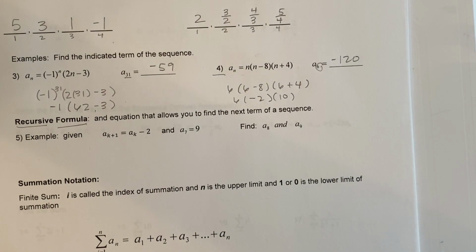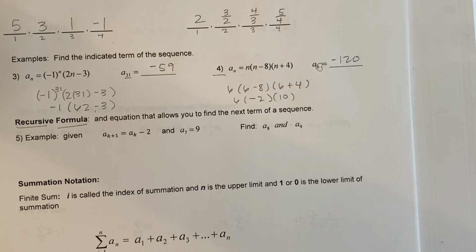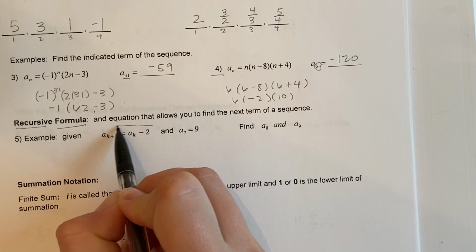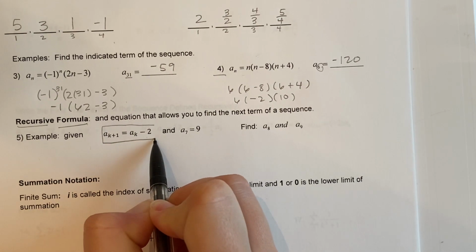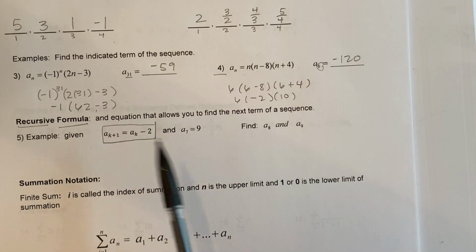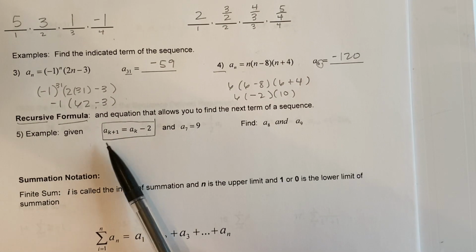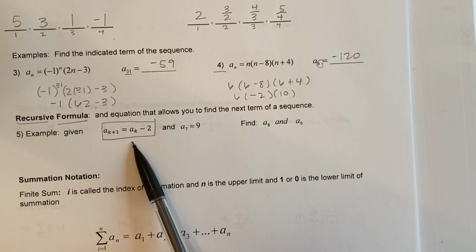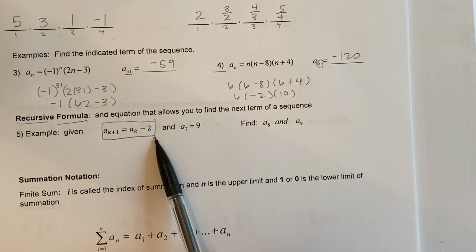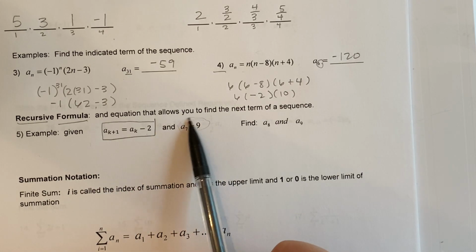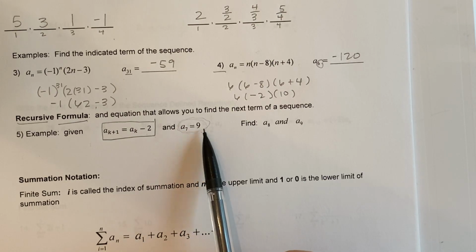Okay, what we have now is called the recursive formula. This formula tells you the next term. So no matter what term you're on, it tells you how to get to the next one. So if you're on the second term, it'll tell you how to get to the third term. If you're on the 15th term, it'll tell you how to get to the 16th term. So here's the recursive formula for this sequence. And what this says is, to get to the next term, you take the term that you're on and subtract 2. So it gives us a sub 7. So the 7th spot is a 9.